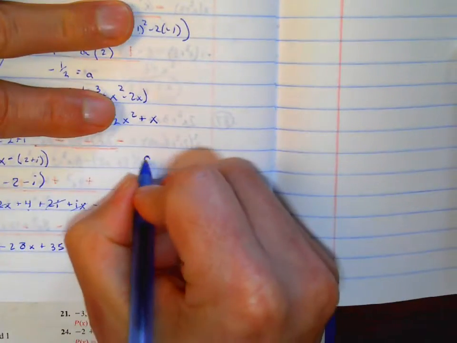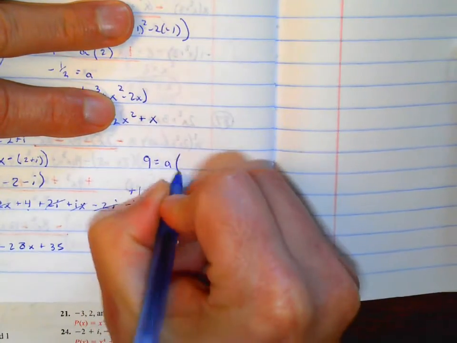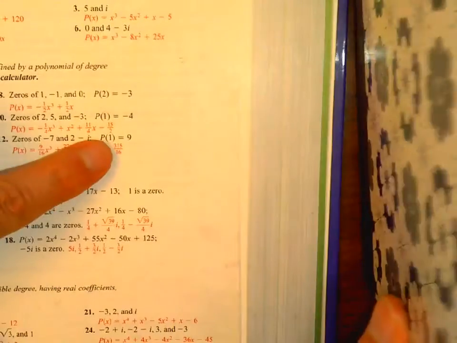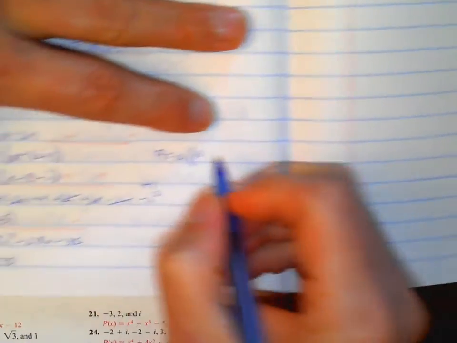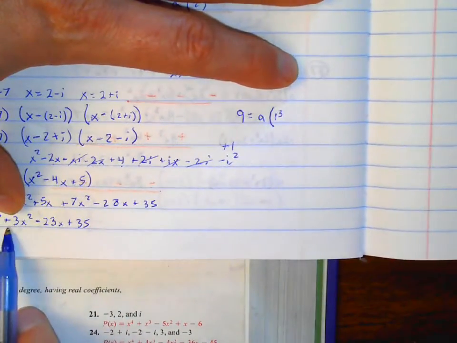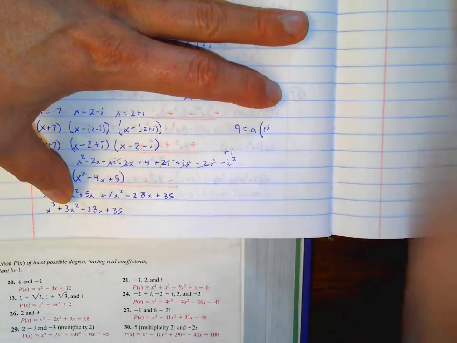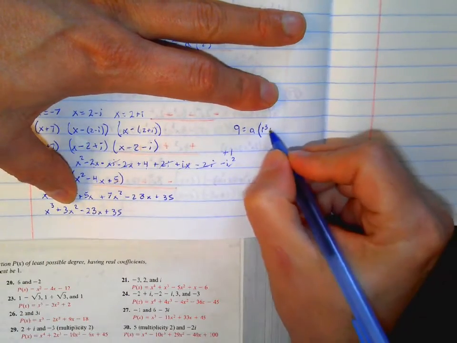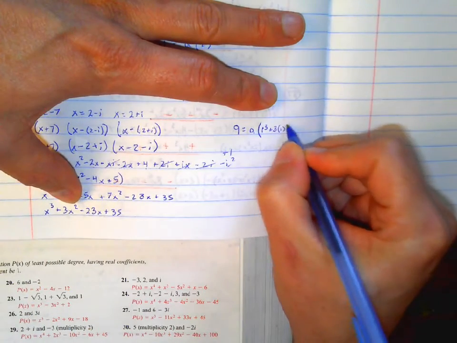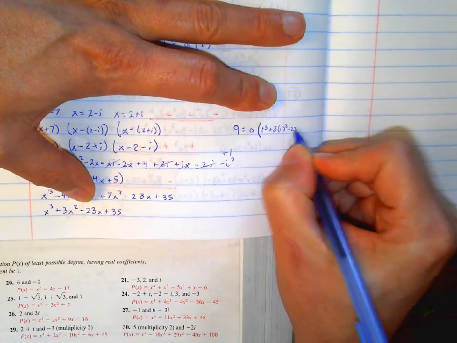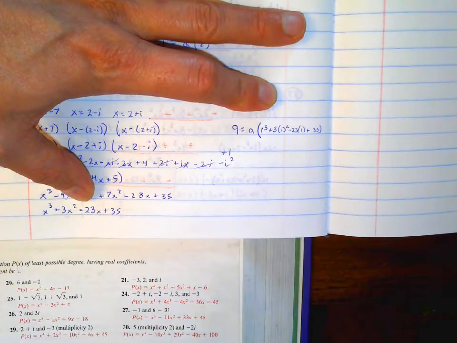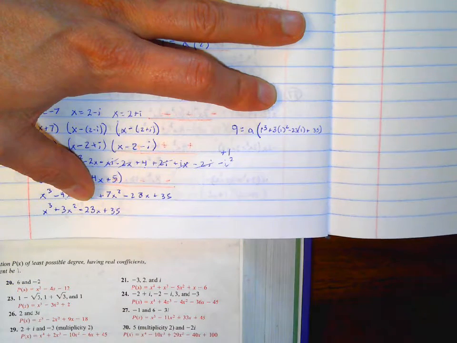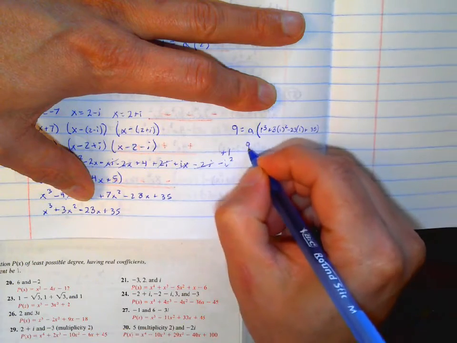So the outputs are 9, and our input is 1. Okay, so it has to go through here. So I'm going to plug a 1 to the third, because I'm getting it from right here. Okay, 1 to the third plus 3 times 1 squared minus 23 times 1 plus 35. Okay, I got to work that out. That gives me an answer of 16.